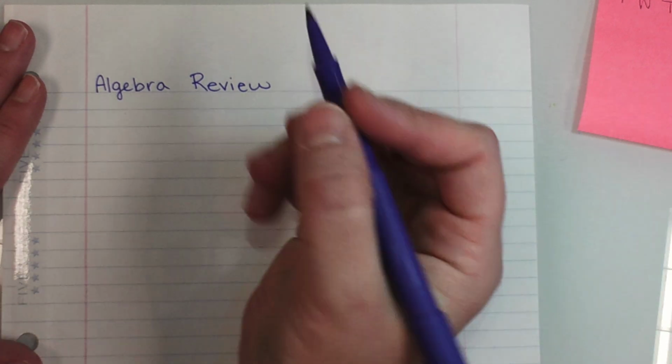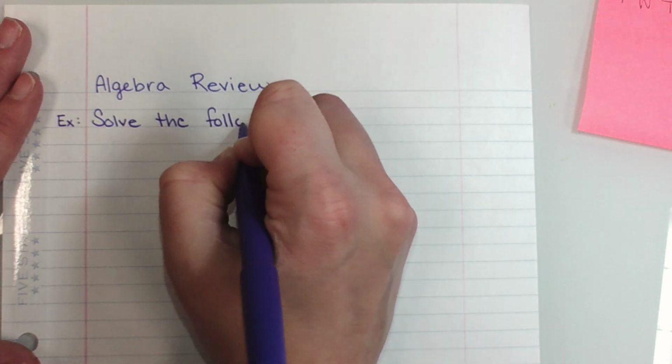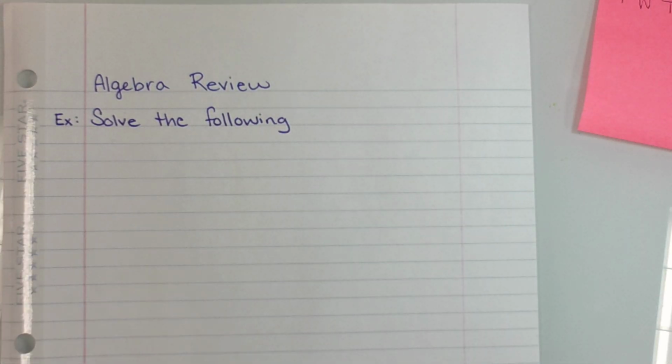So, starting off, just getting some basic algebra review going, focusing in mainly on solving. Solving equations is a huge part of what we're going to be doing in geometry. We are going to be focusing in on linear equations, so no exponents that you have to worry about, which can make solving harder.